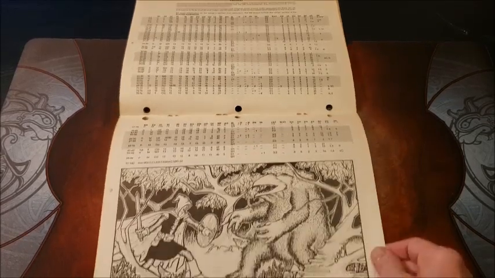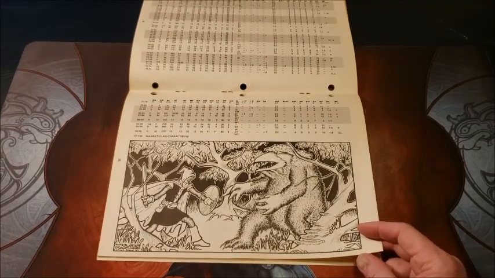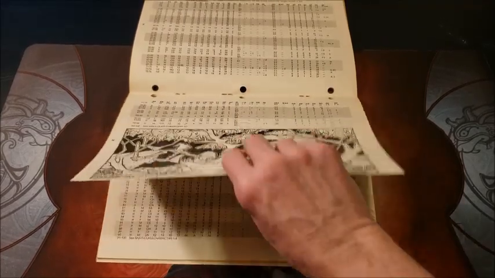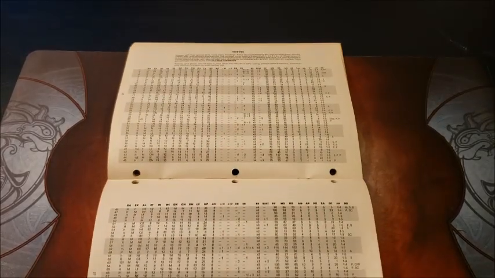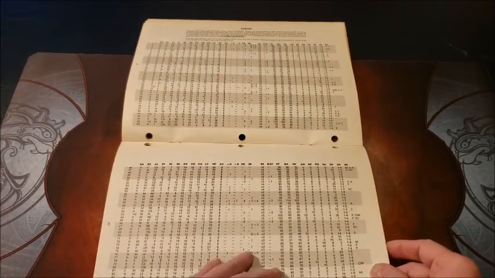Rangers are very common at my table. They're a favorite class for a lot of my players. So almost every one of my games will have a ranger of some kind in it. Thieves. Gotta love thieves. I love playing a thief. Thieves can be so much fun.